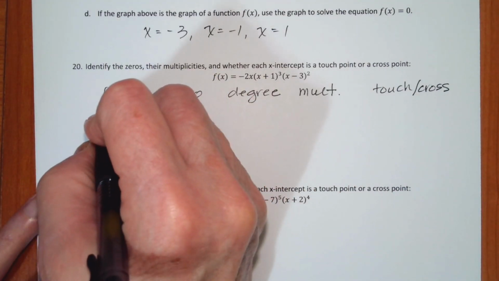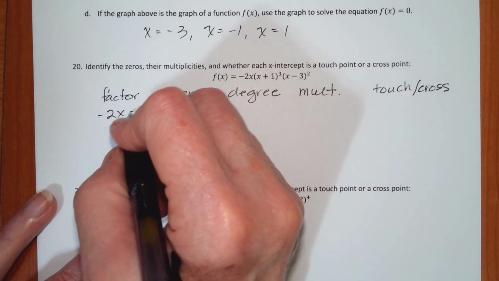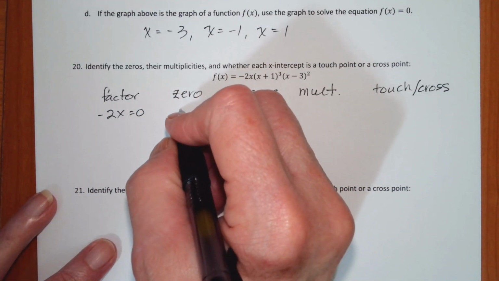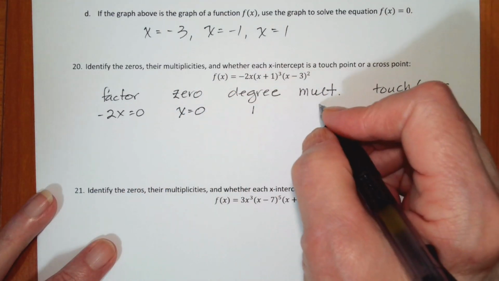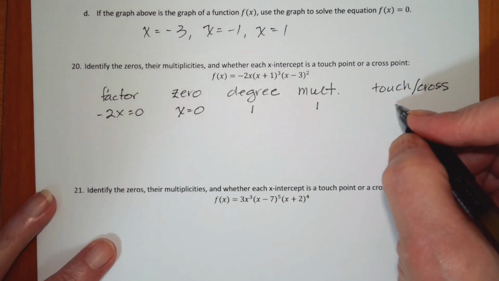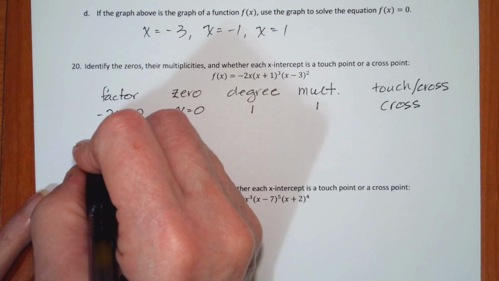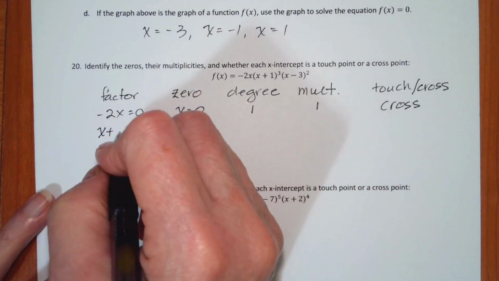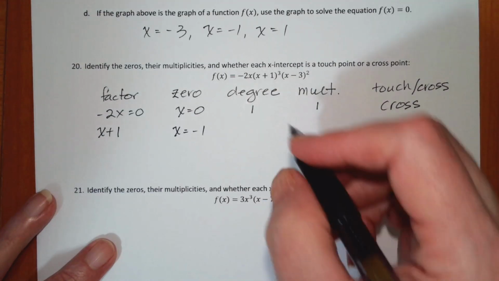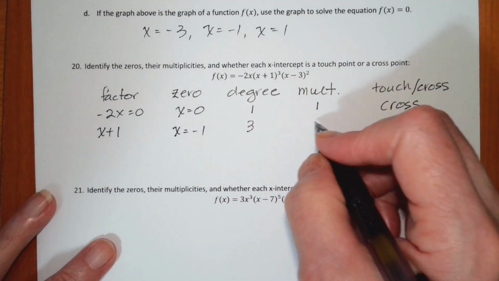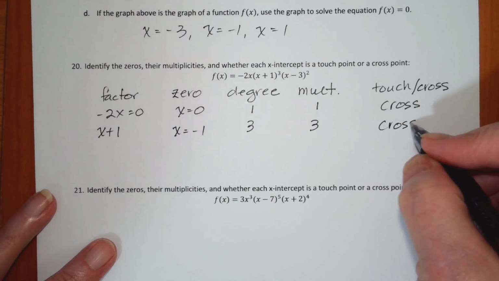Okay, so if I have a factor of -2x, if I set that equal to 0, x equals 0. It has a degree of 1, which means the multiplicity is 1, which means it's a cross point. I have x plus 1 as a factor, which means I have a 0 of x equals -1. The degree is 3, which means the multiplicity is 3. That is odd, so it still crosses.